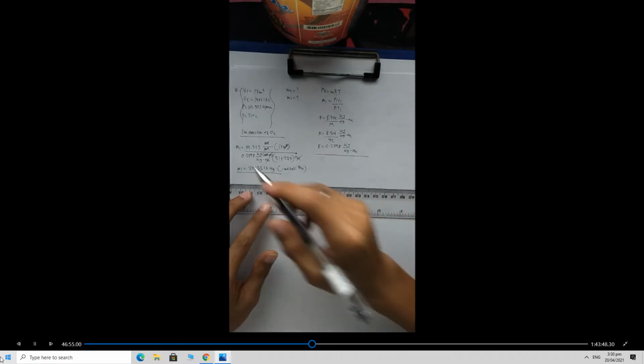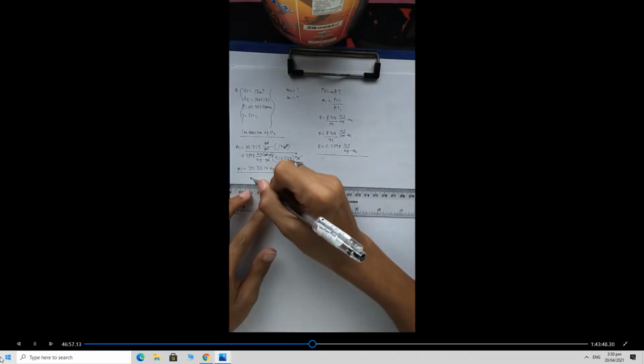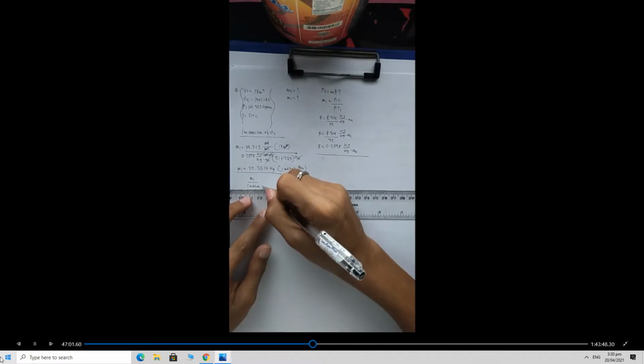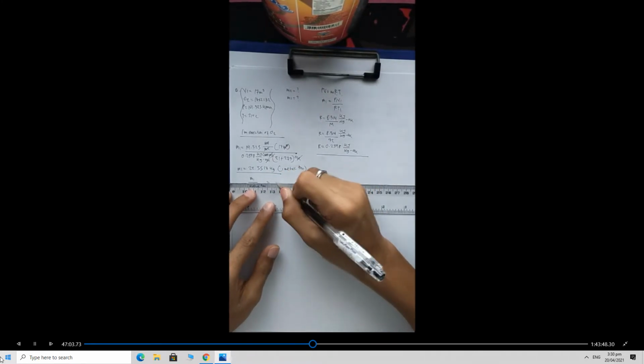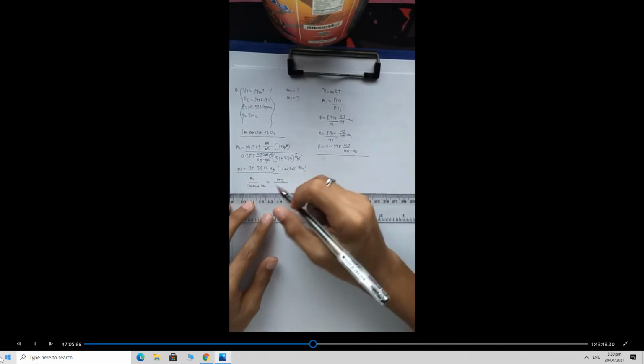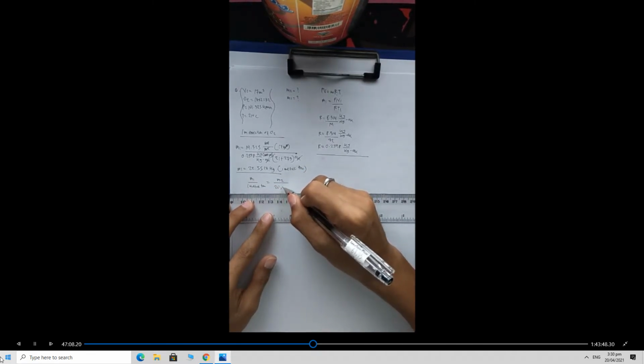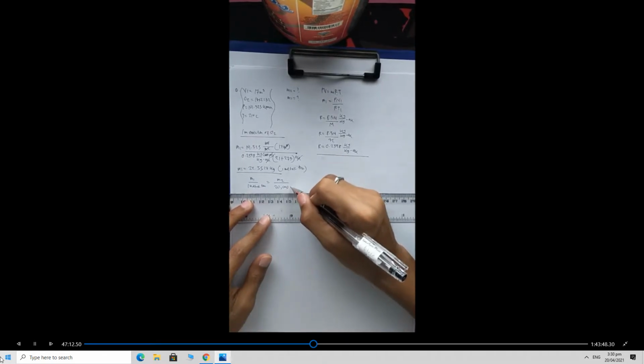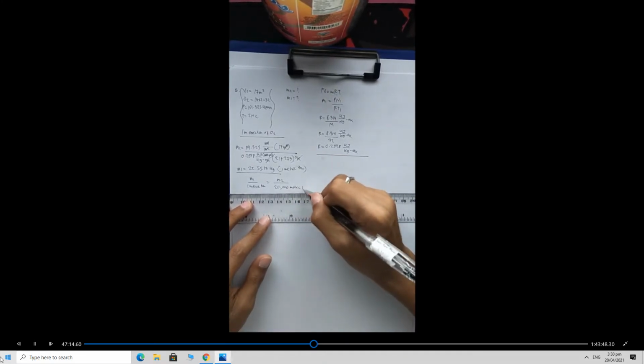So how much mass are we going to consume in 20 metric tons of steel? We are just going to apply ratio and proportion. At mass 1 we have 1 metric ton, and at mass 2 we have 20,000 metric ton.